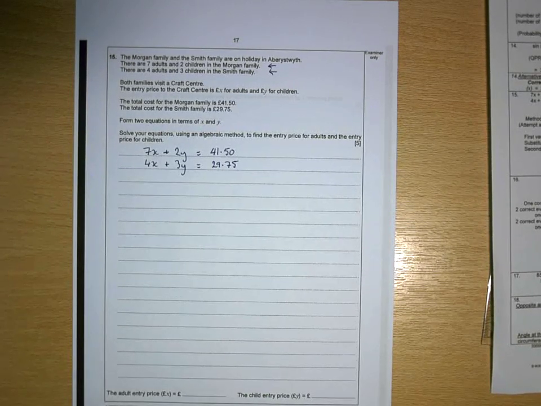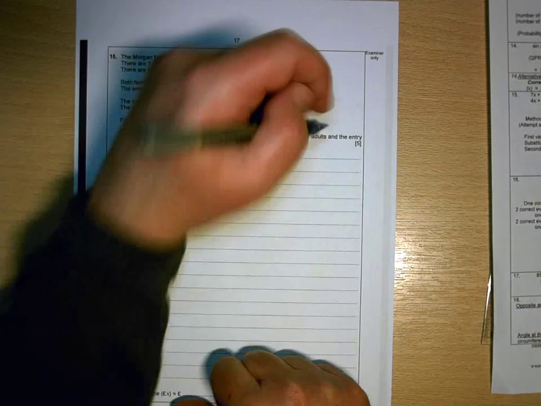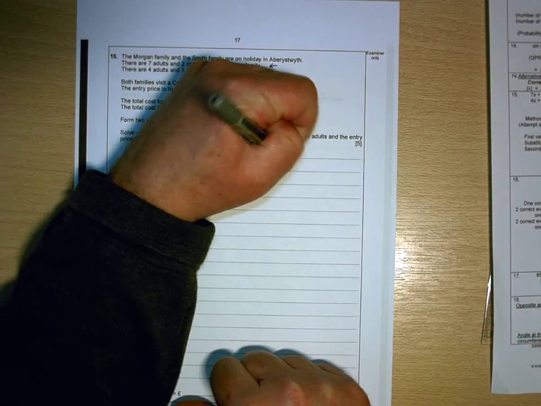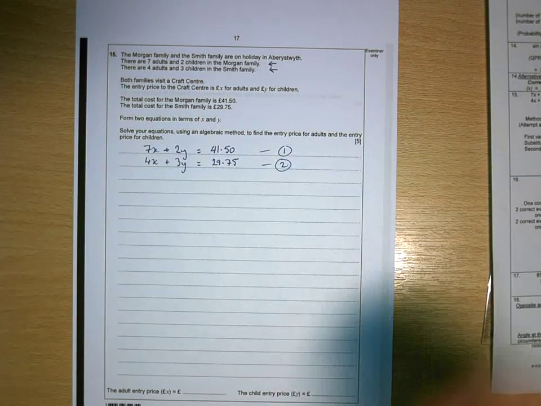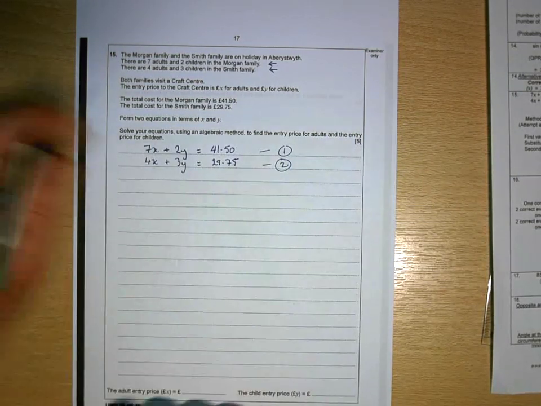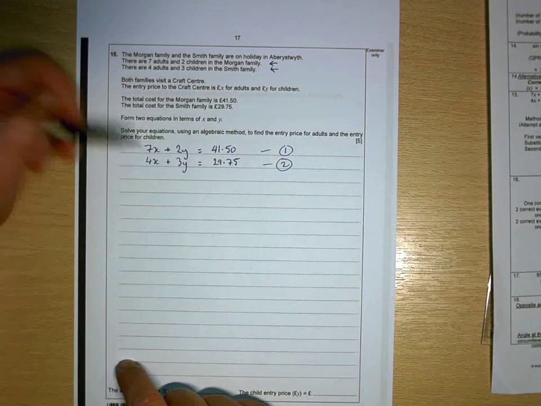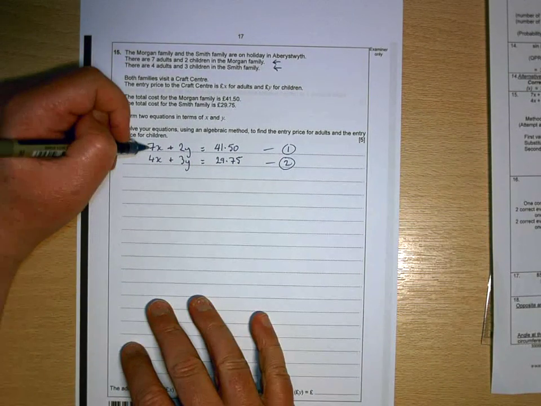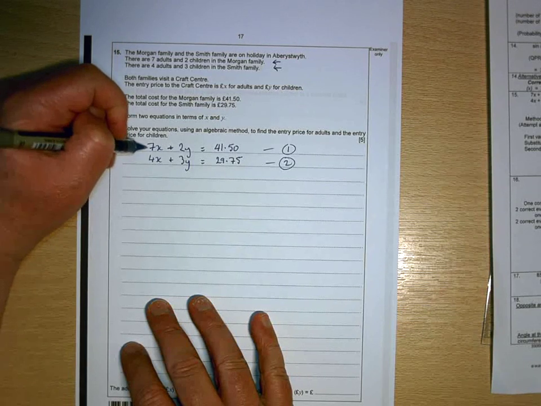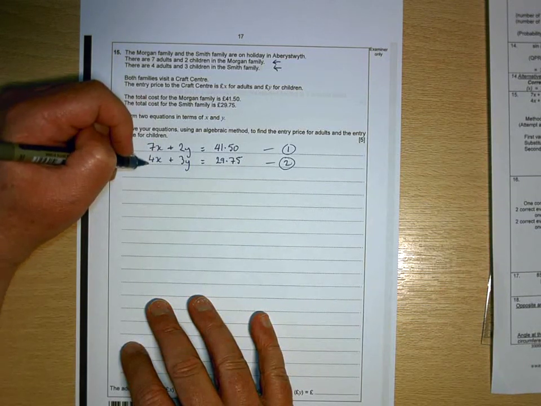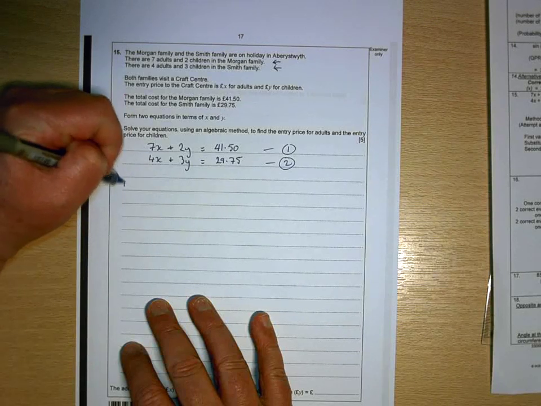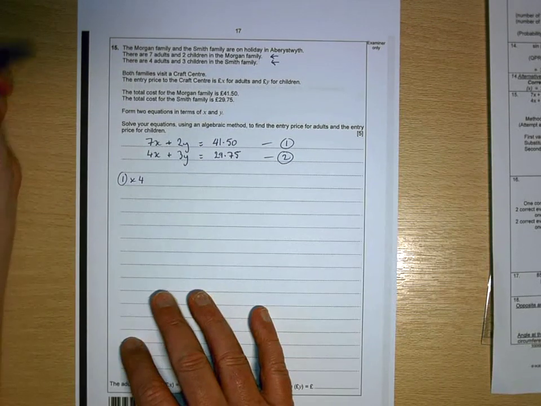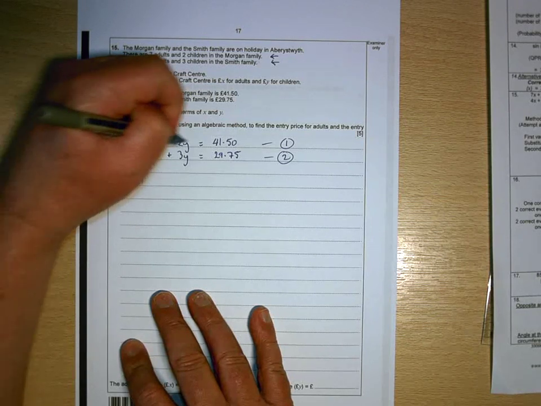Now there are lots of different ways of being taught how to deal with simultaneous equations, but usually on the intermediate tier we just fix on one so you don't get confused by choice. First thing we always do is to number our equations so we know what we're working with. Then we want to get the X terms to be the same. So to get them the same, we multiply the first equation by the number in front of X in the second. So we do equation 1 times 4. We multiply all of that equation by 4.